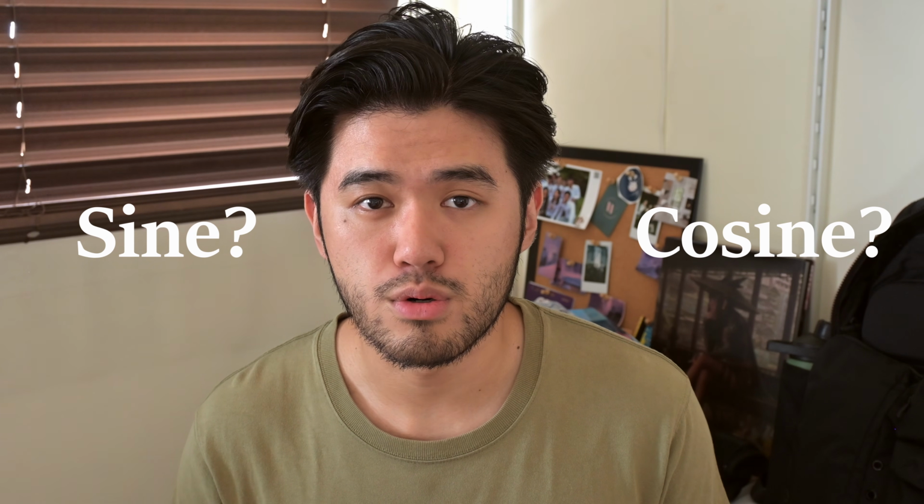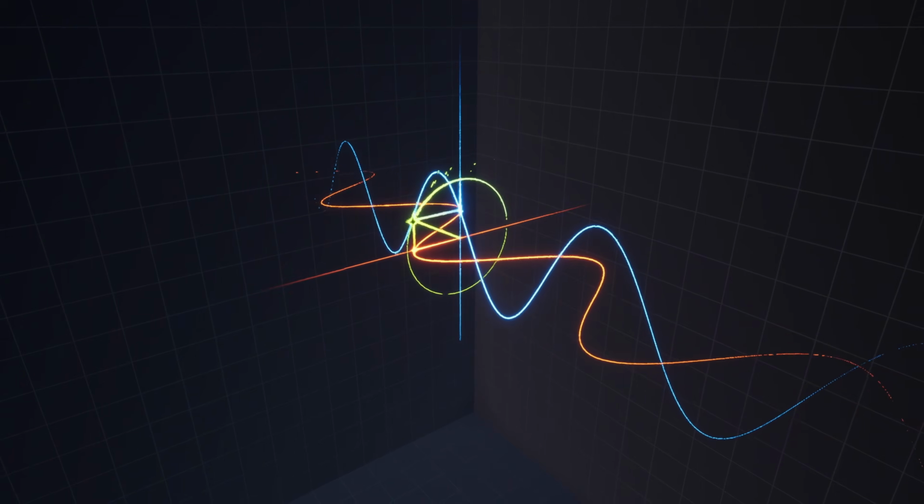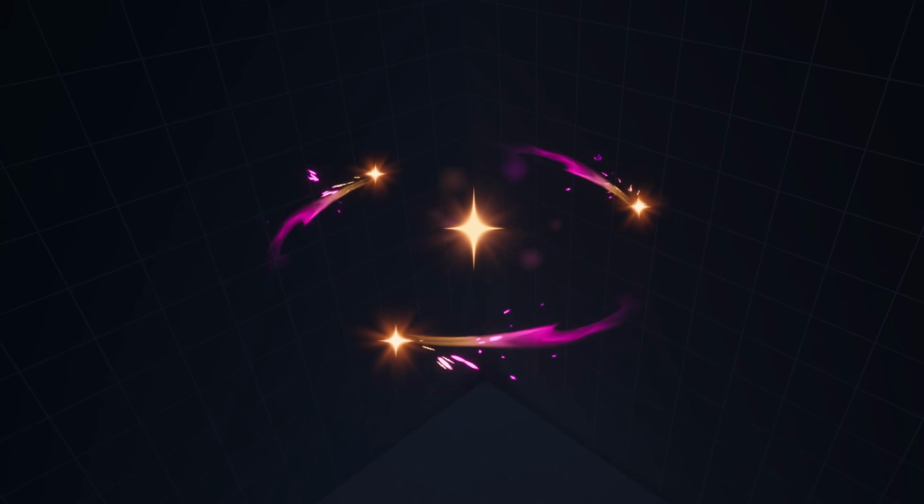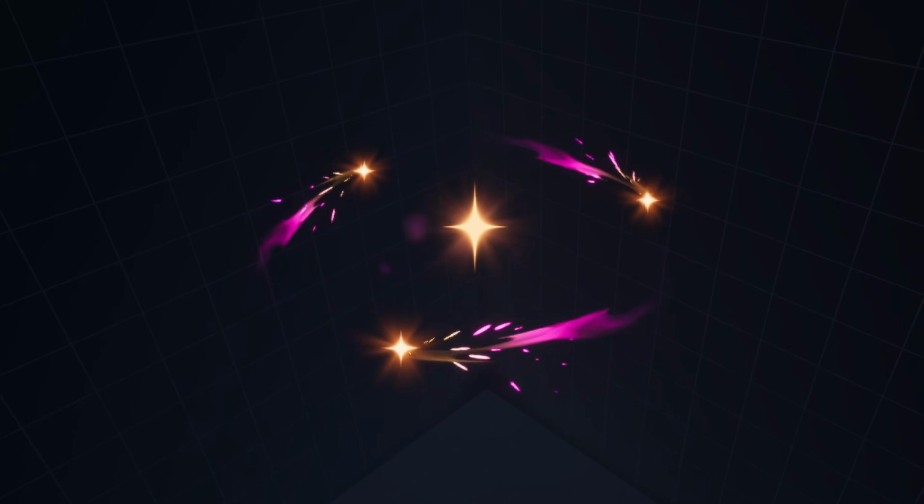Yes, that sine and cosine stuff that you learned in school. Something you probably heard of but never really fully understand. So stick around and let me show you how these actually work. I'll be showing you some examples of how I use them in a real game, so it'll be much more interesting than what you learned from school, I promise.